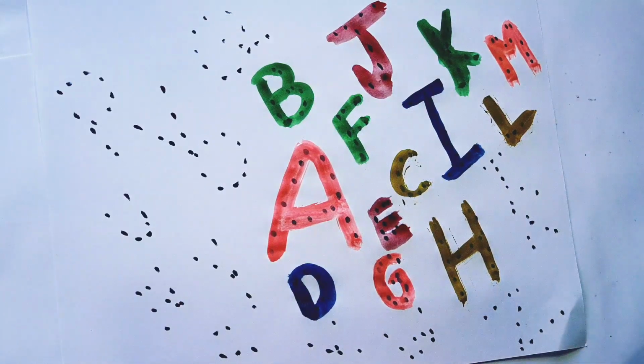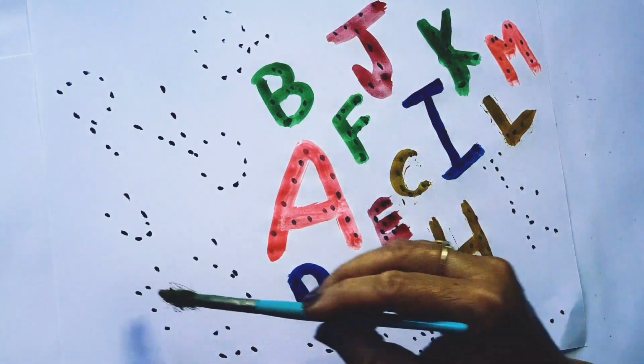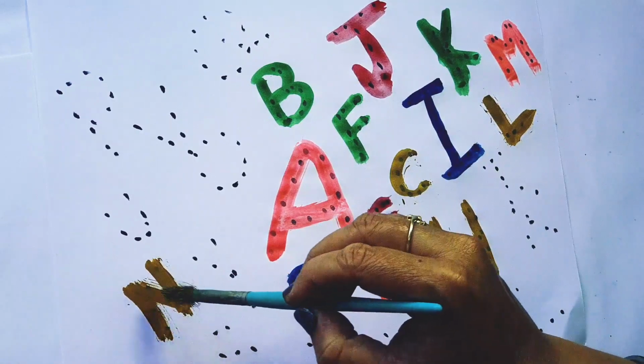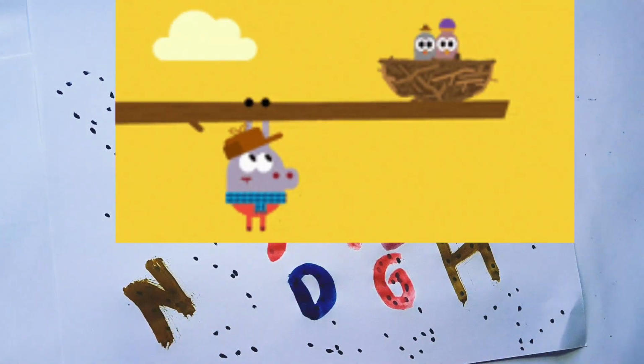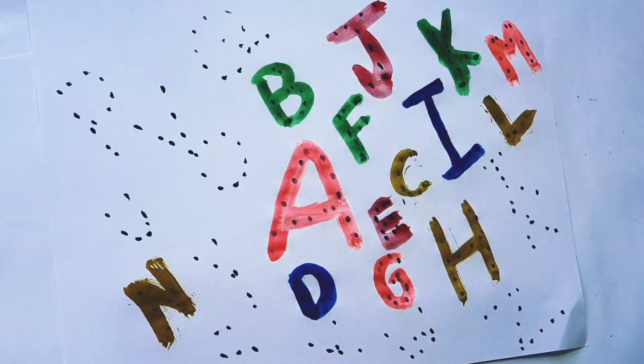Yellow color. Where is N, kids? Yay, this one is N. N for nest. N for nest.